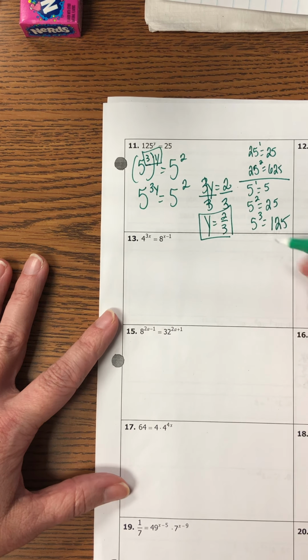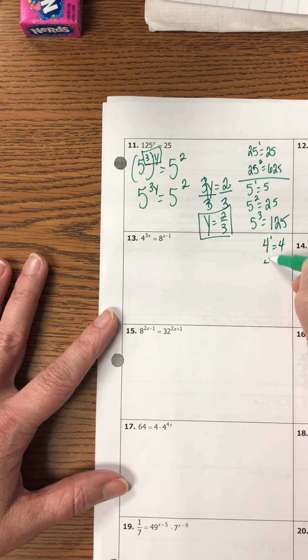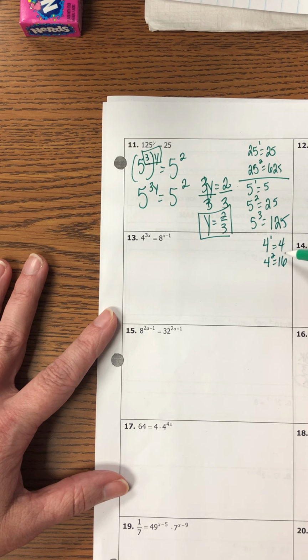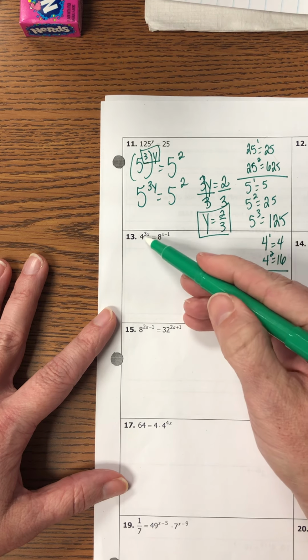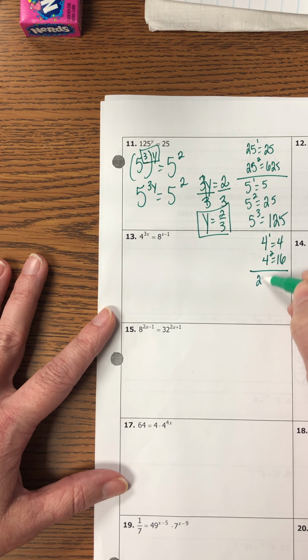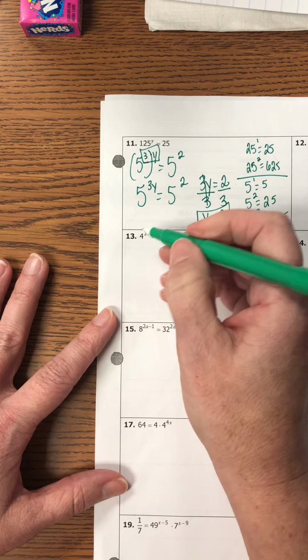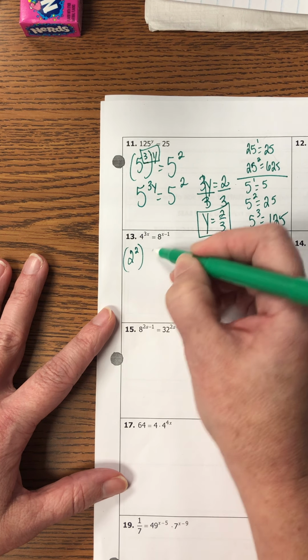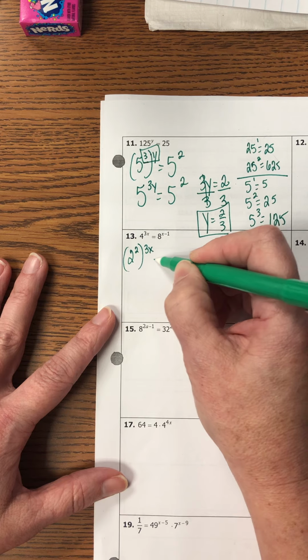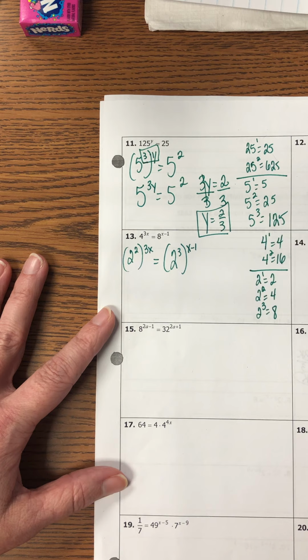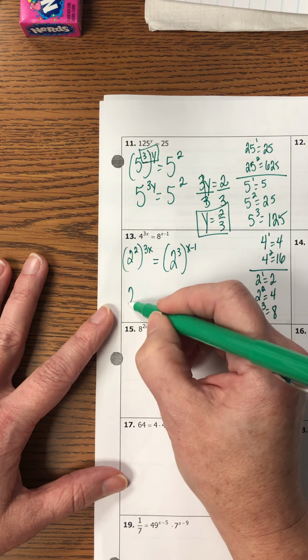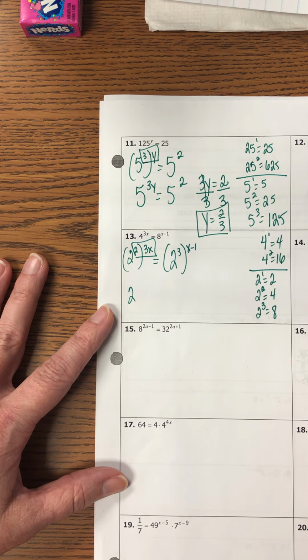Okay, now looking at number 13, if I use my smaller base, I see that I cannot get the same base using base 4. So instead, let's try something else. Instead of 4, we'll try 2. And that's going to be it. So I'm going to replace 4 with 2 to the second power, but I further have to raise that to the 3x. I'm going to replace 8 with 2 to the third power, but I further raise that to x minus 1. Again, you have to multiply these exponents together.